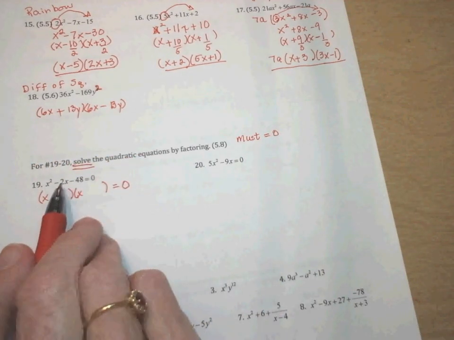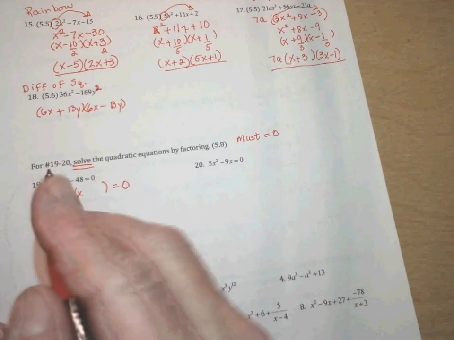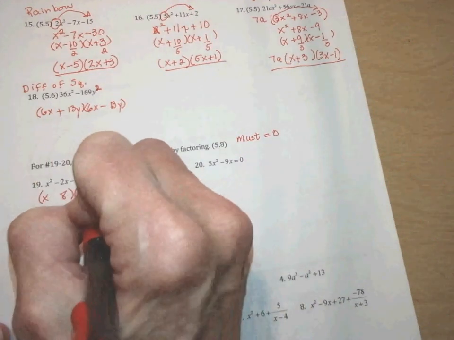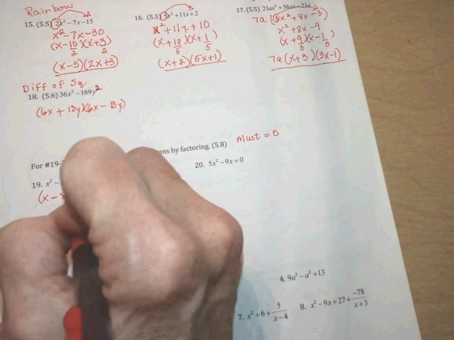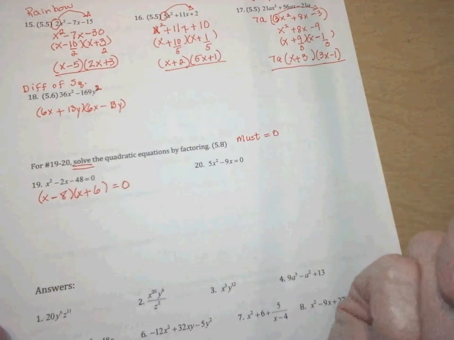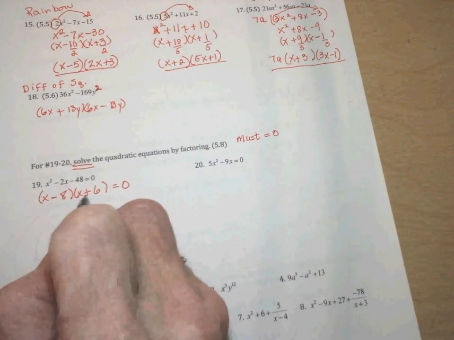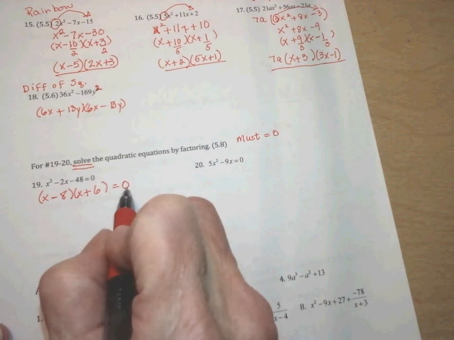So I need an x and an x. Factors of 48 that subtract to give me a 2. So that would have to be 8 and 6. And I need the negative on the 8 and the positive on the 6.